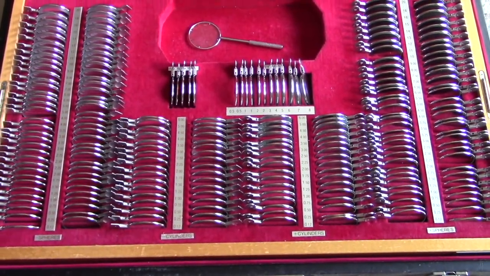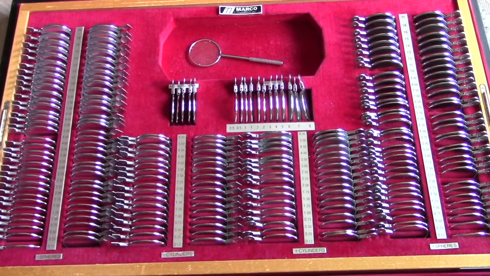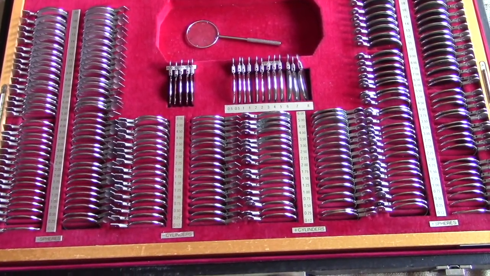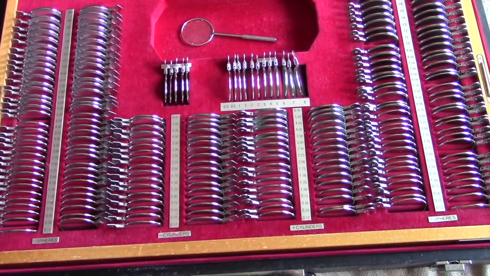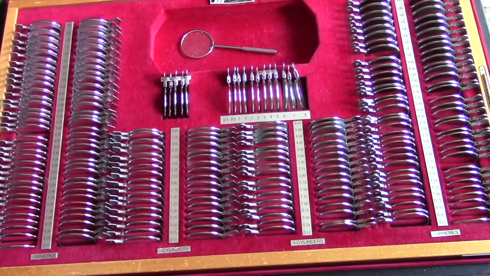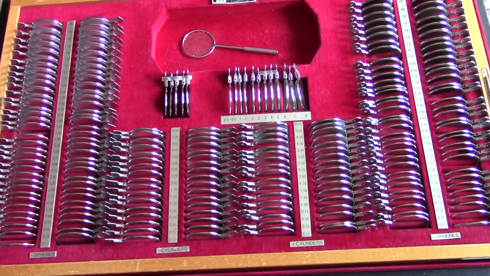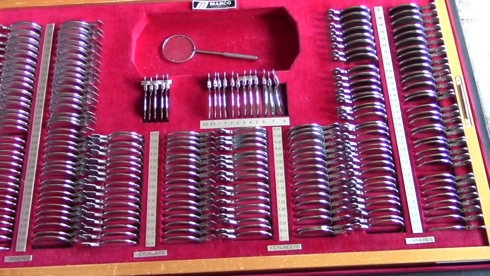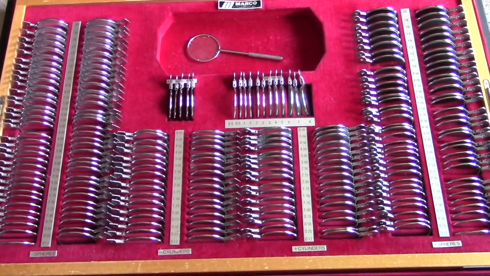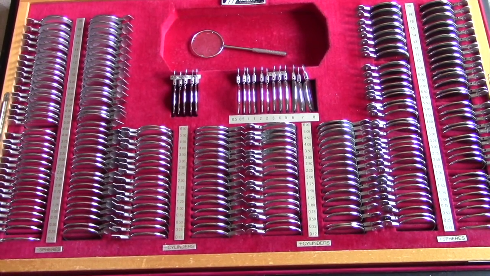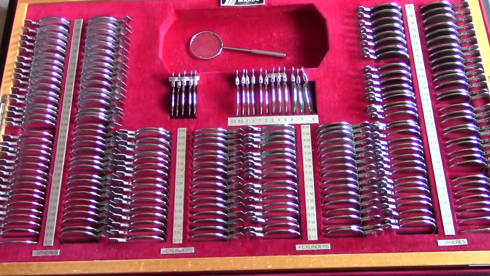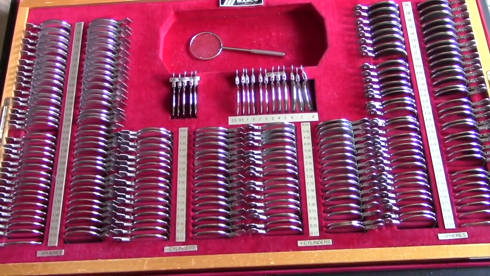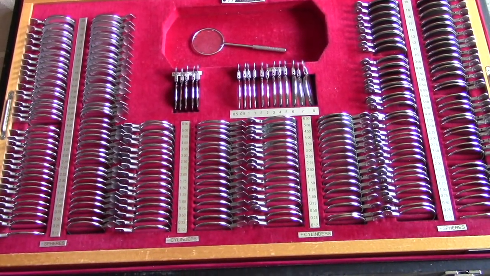I'm going to construct 2 telescopes using lenses from my trial lens set. Every optometry school student buys one of these sets in their first year. There are spherical lenses, plus and minus, going up to 20 diopters. There are cylinder lenses, plus and minus cylinder lenses. There are prisms and assorted other lenses. I had the misfortune of opening this case up upside down in my first year of optometry school. That was the first and last time I ever did that.